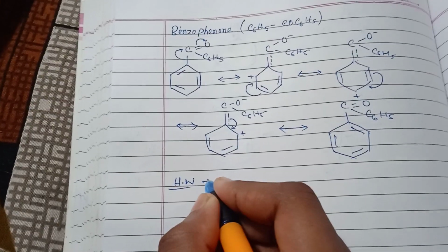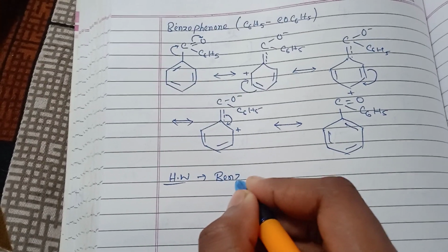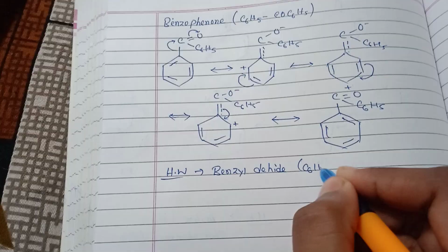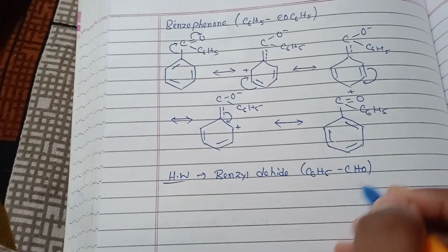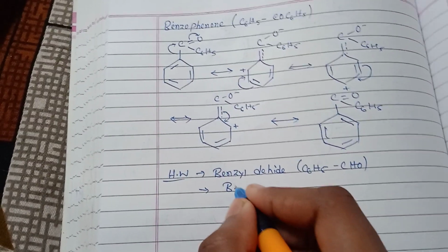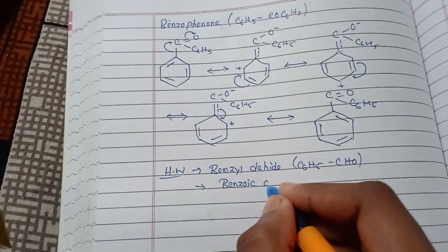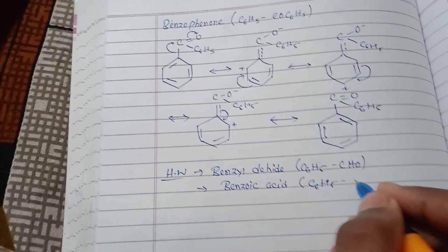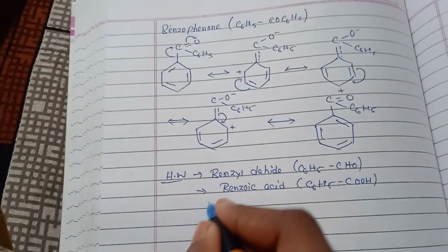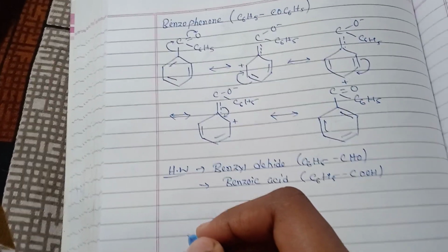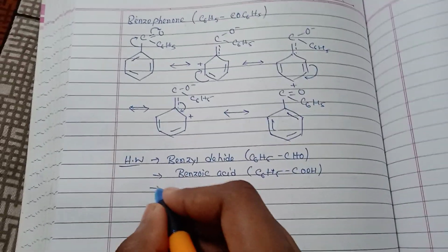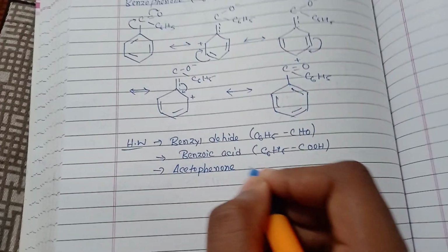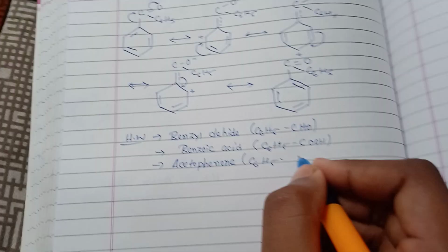I am giving you three homework. Please do it. First one is benzaldehyde. That's C6H5 CHO. Okay. Second one is benzoic acid. That's C6H5 C double bond OH. And the third one is acetophenone. That is C6H5 COCH3.